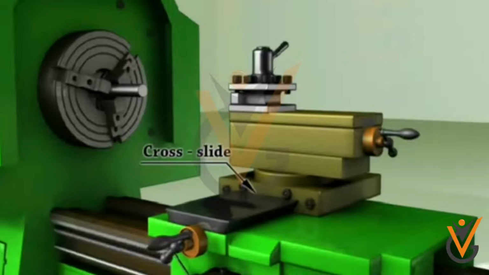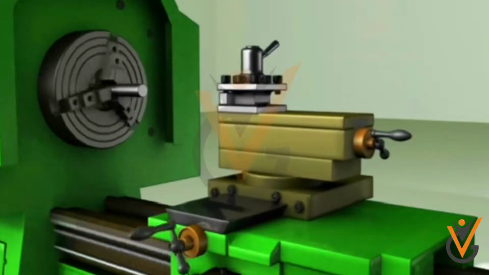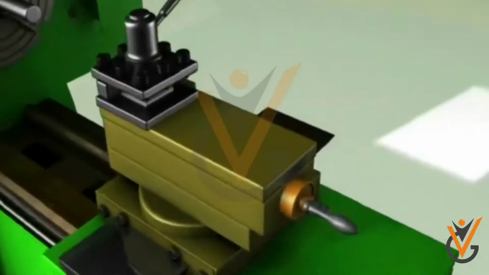Cross slide. Cross slide is provided with a female dovetail on one side and assembled on the top of the saddle with its male dovetail. The top surface of the cross slide is provided with T-slots to enable fixing of rear tool post or coolant attachment. Carriage basically provides a manual or automatic cross movement for the cutting tool.